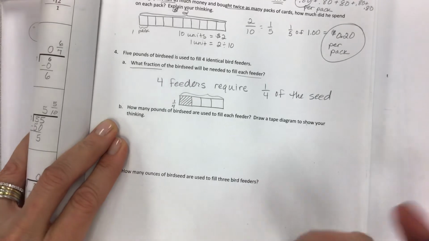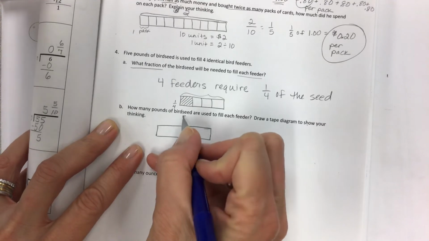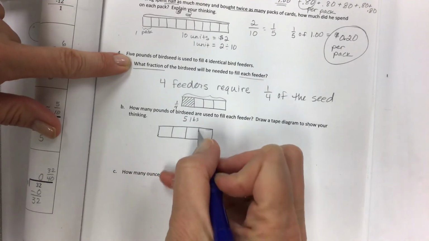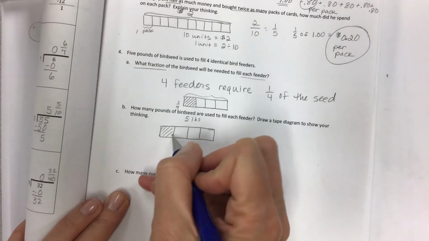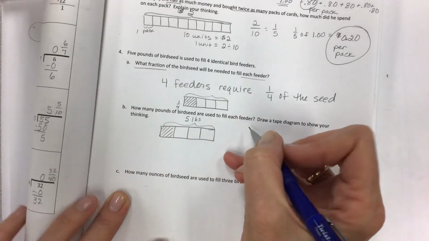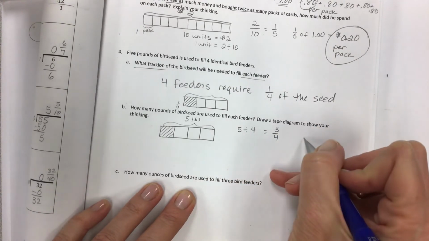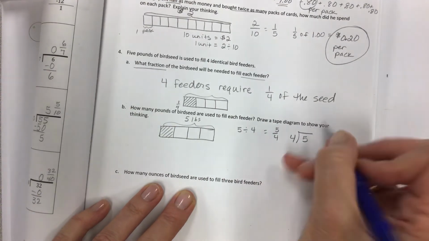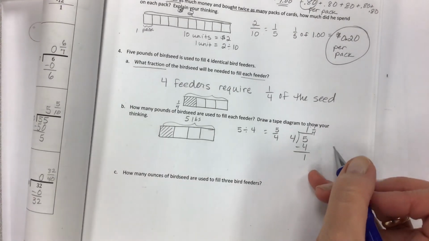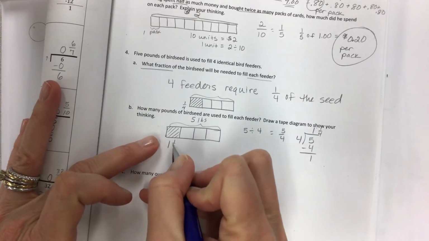And how many pounds of birdseed are used to fill each feeder? This is the actual question. So you take your tape diagram and just do it again. 5 pounds, 5 pounds, 5 pounds, 4 feeders. What is this one? And 5 divided by 4, 5 divided by 4, 1, 4, subtract and get 1 1/4. And you don't need to go through the whole checking process, but it is 1 1/4.